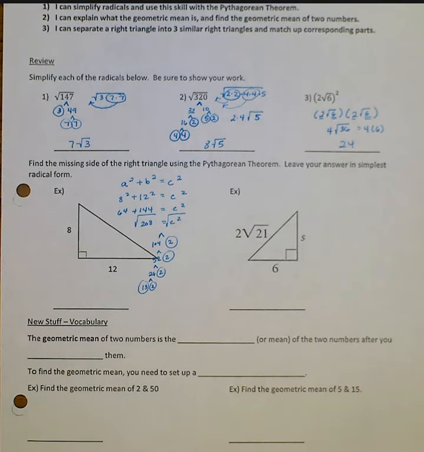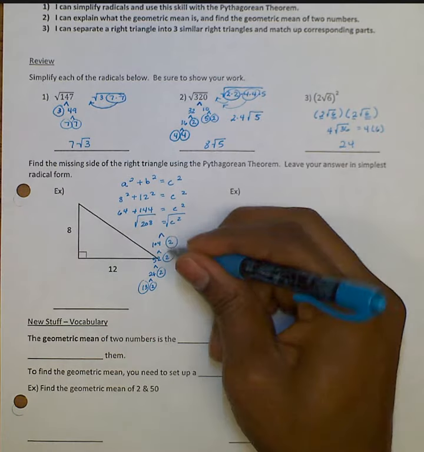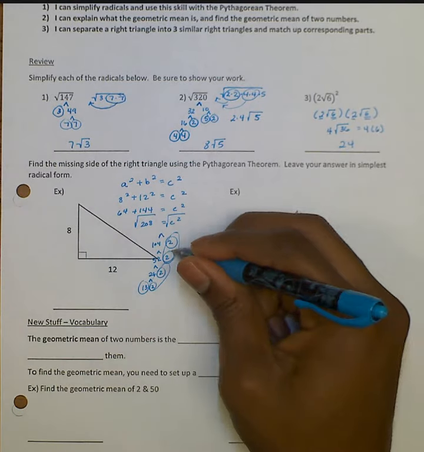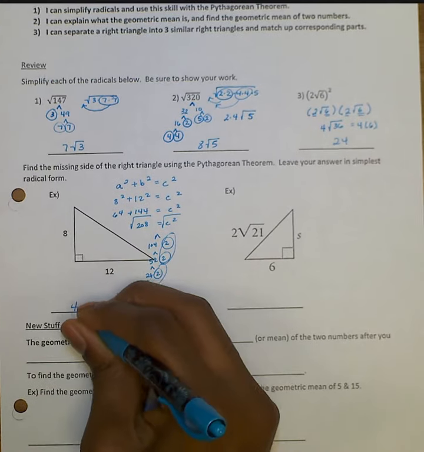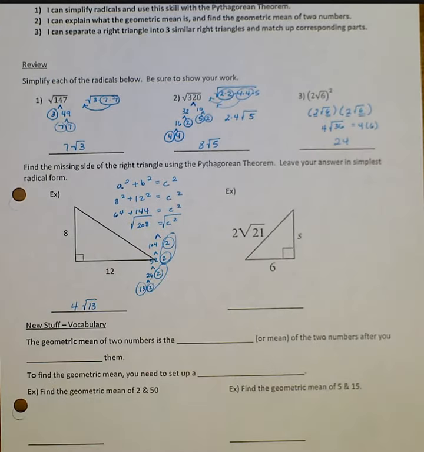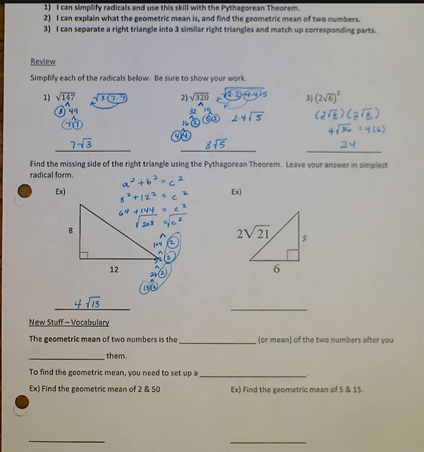So how many pairs do I have? I have 2 pairs of 2. 2 times 2 is 4, and a 13 that doesn't have a pair, so it stays inside. So 4 radical 13 is our answer for the hypotenuse there.